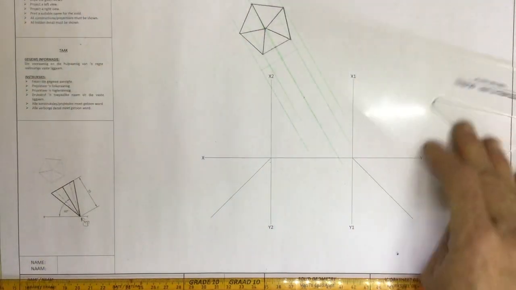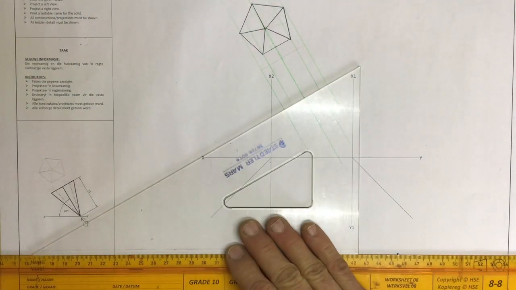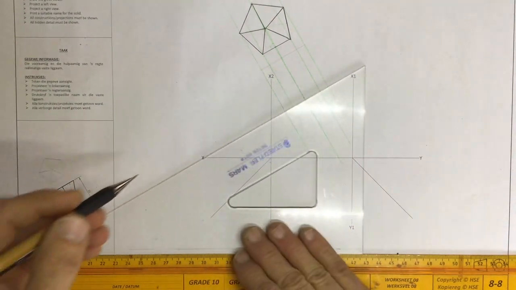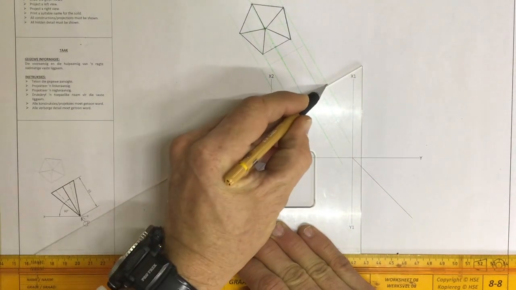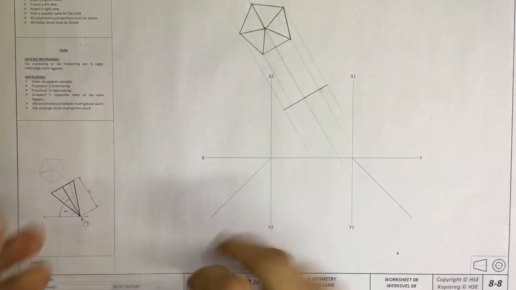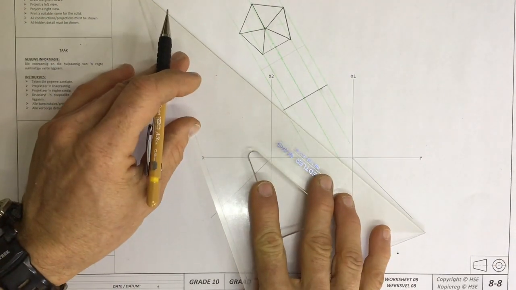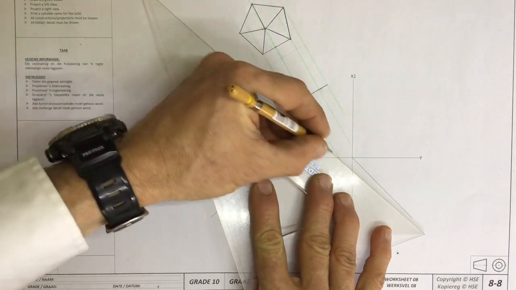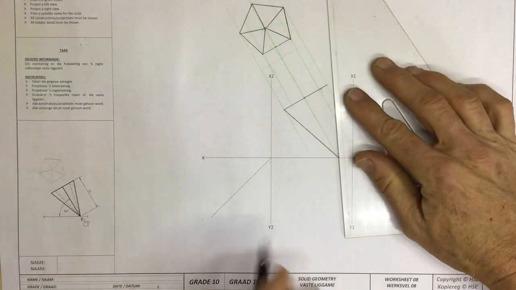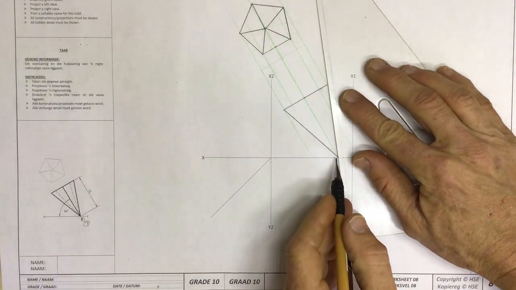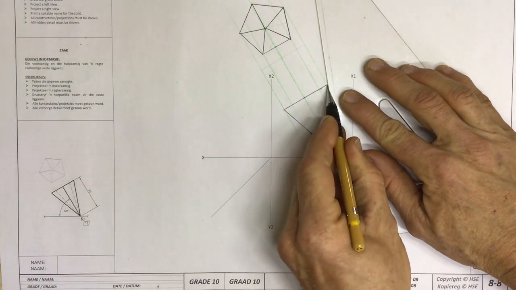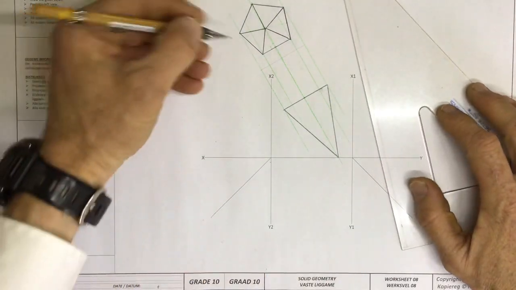Go to where that apex is over there, down on the XY axis. Mark that off. And you can now draw in with a 30-degree angle. You see it's the same angle there. And you can draw a line going across from there to there. And you can draw in an edge over here. You can draw in an edge over here.